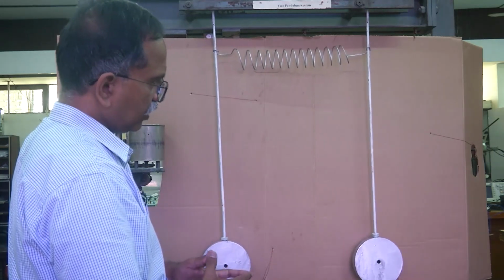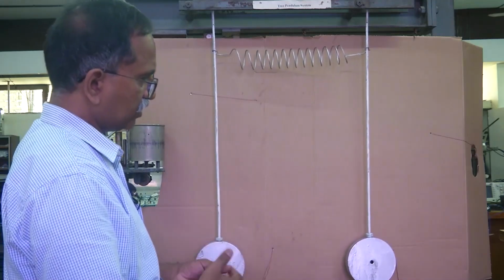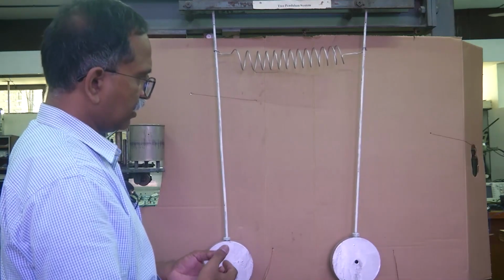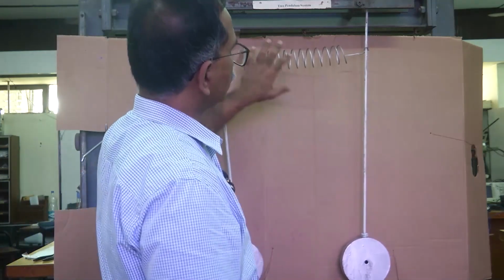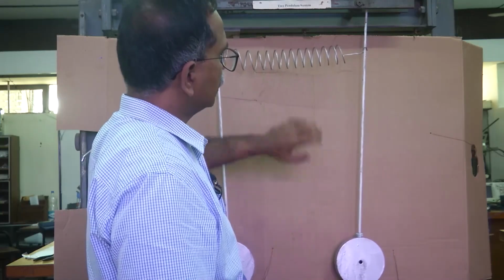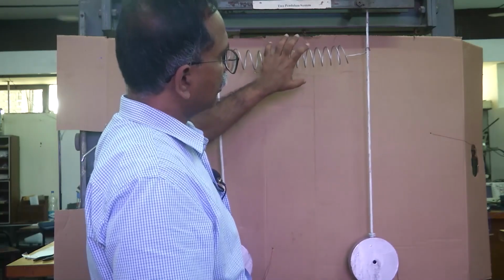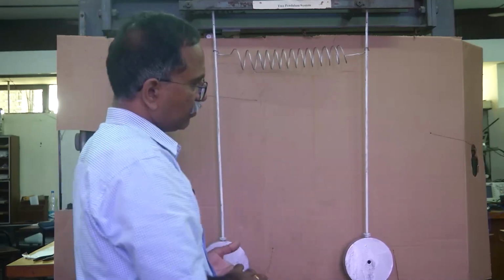Now, we all know that beating happens when the two frequencies are close enough. When two frequencies are close enough, it leads to a beating phenomena. Now, what is happening in the first mode of vibration? The spring was not contributing, so it has a certain natural frequency. In the second mode, the spring was contributing. So, the only difference between the first mode and the second mode is the participation of this spring.